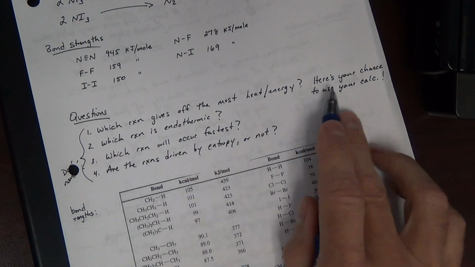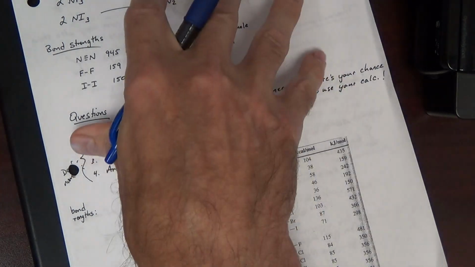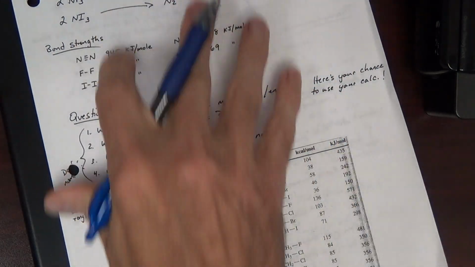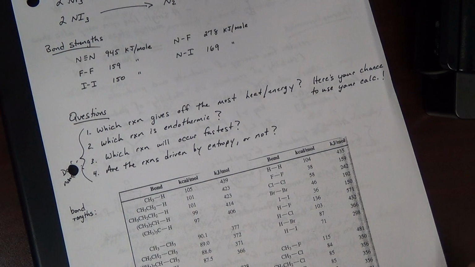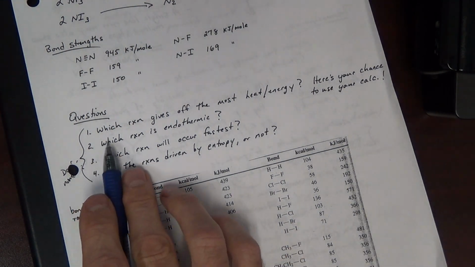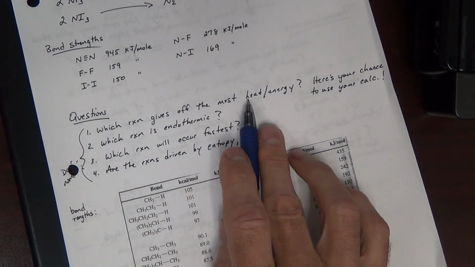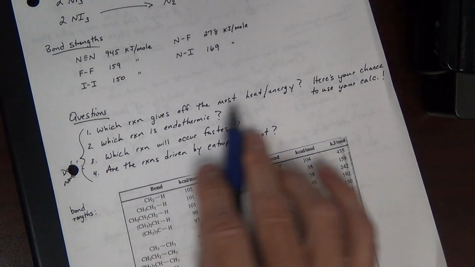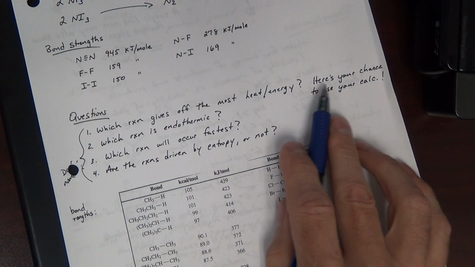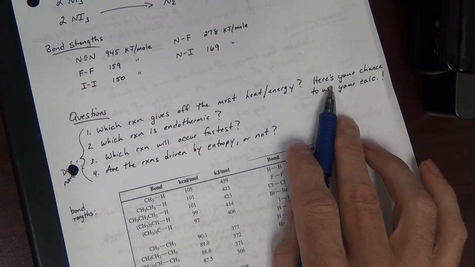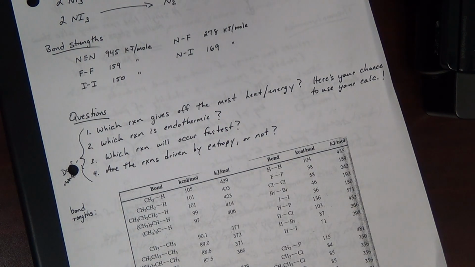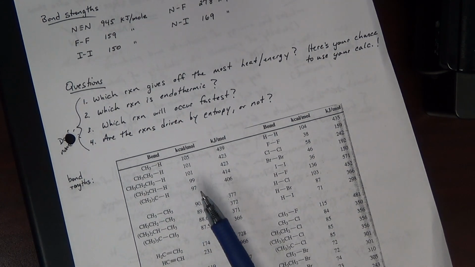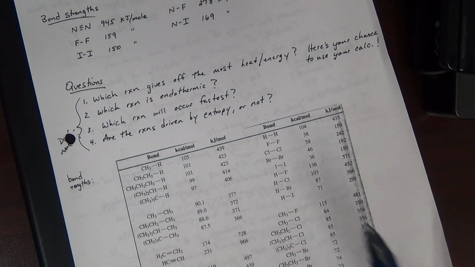Okay, I can add a few more things here. We'll proceed. This is really a warm-up page. You can come back and work this after we go through this a little bit. The first question, here's your chance to use your calculator. And such questions will largely be, you'll need to use bond strengths. And here's a table down here of bond strengths. You'll need to use bond strengths to do such calculations.